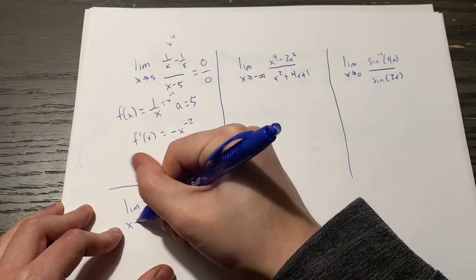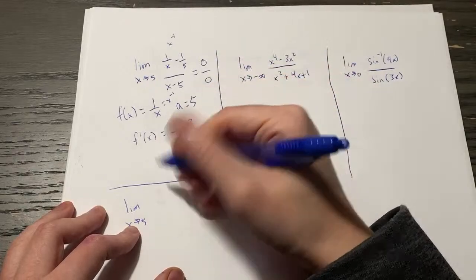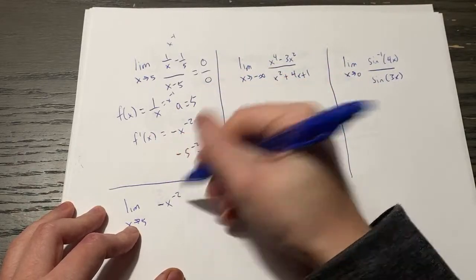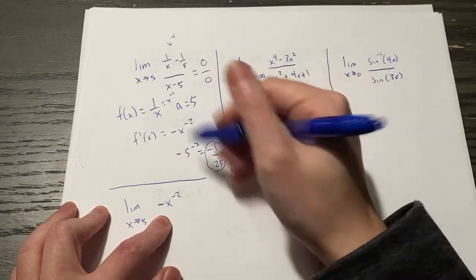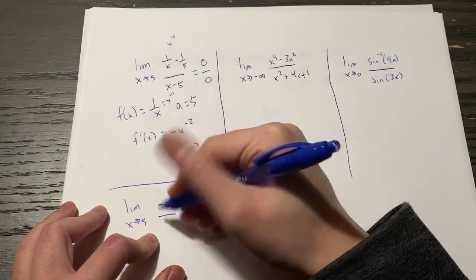Obviously, if you're taking a test or something, you don't have to do both ways, but you can use both ways to check yourself. x to the negative 1 will be negative x to the minus 2. It's derivative, we just did it before. The derivative of negative 1/5, of course, is 0. And then the derivative of x is 1.